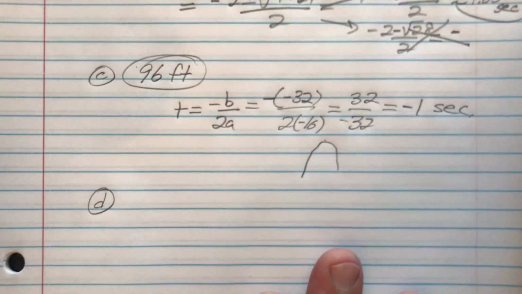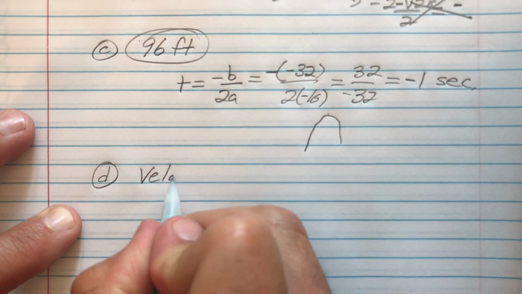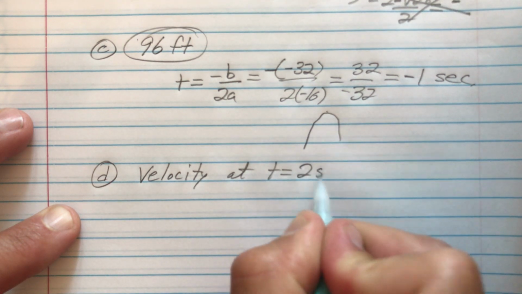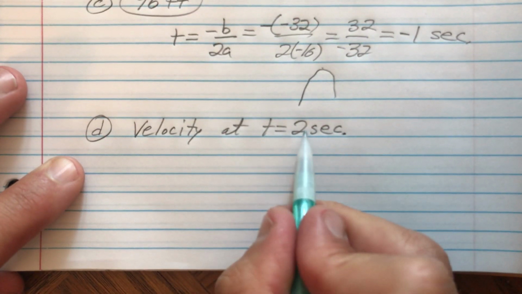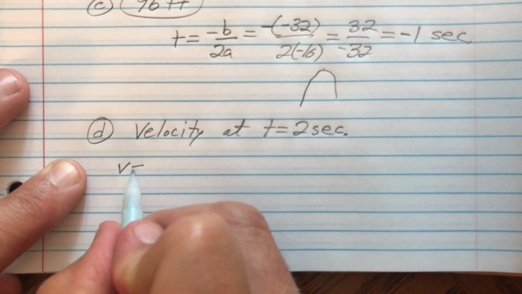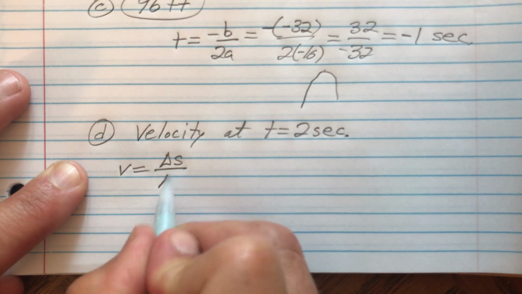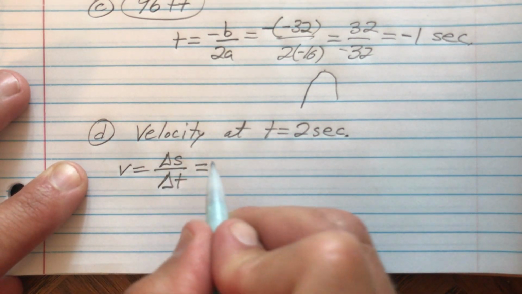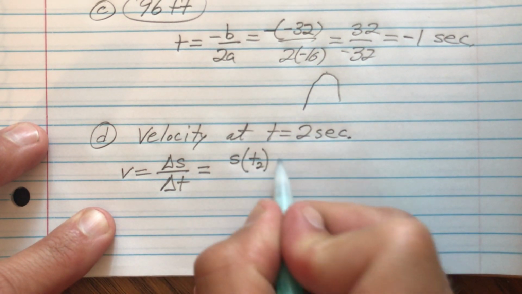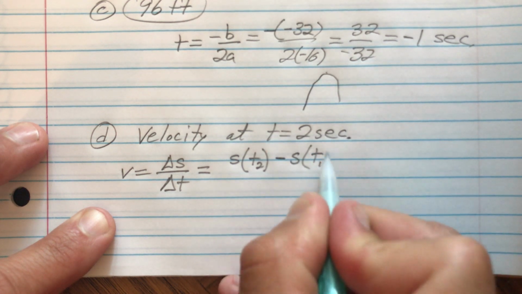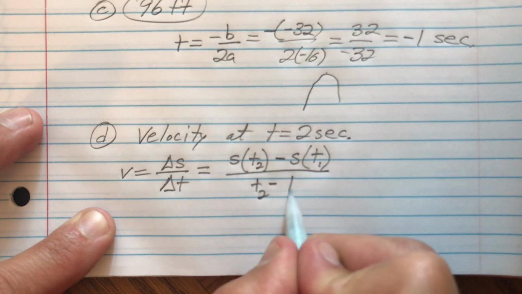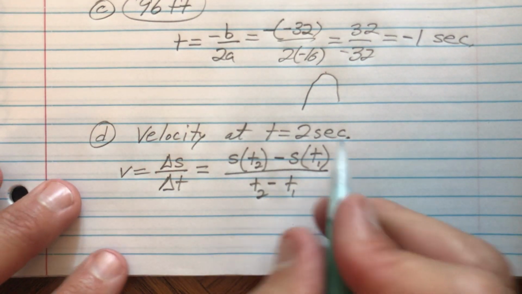Part D is asking for the velocity at 2 seconds. To do that, you simply take your 2 seconds and try to think of times. Well, let's talk about this. Velocity is change in height over change in time. To find a change in height, this is like the slope formula. You find the height at some future time, and you subtract from it the height at some old original time, and then you divide by the 2 times subtracted. So it's as simple as this.